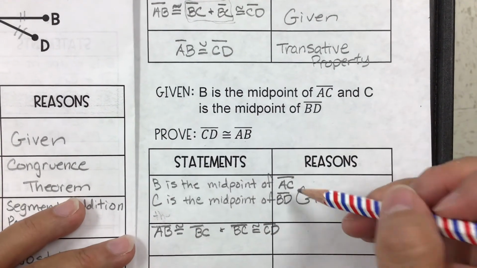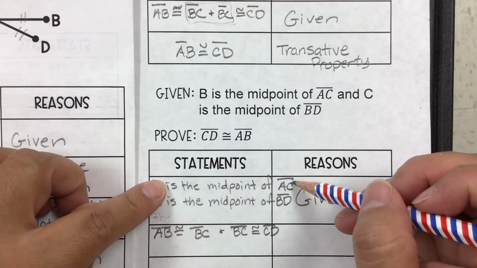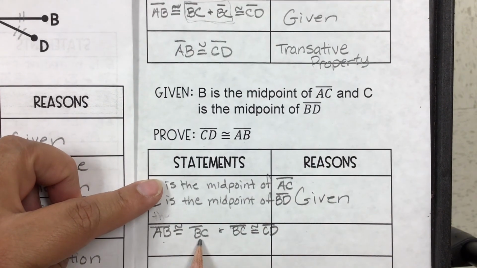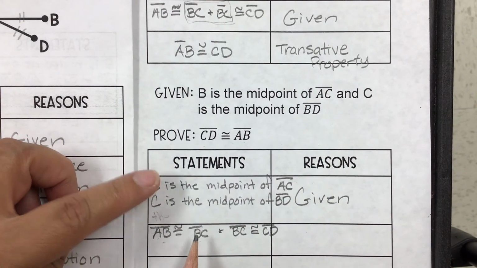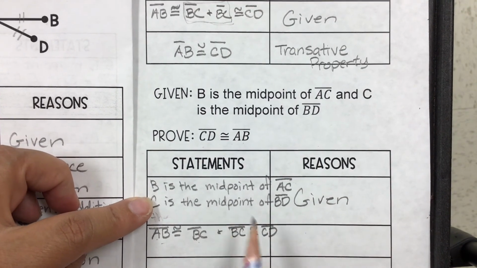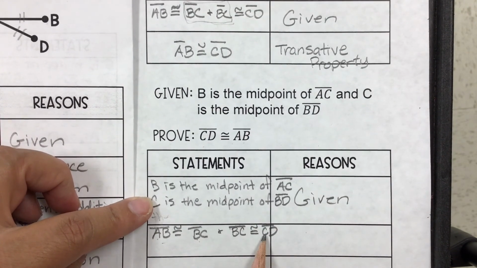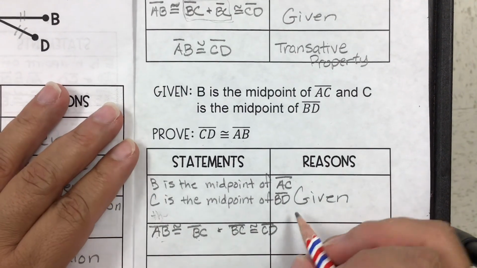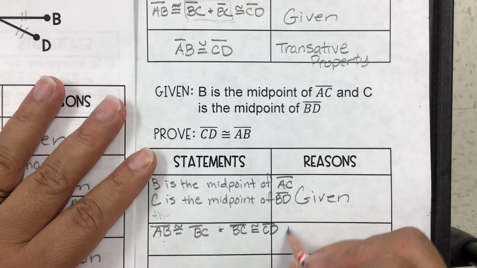How do I know? Well, AC says B is in the middle, so that means these two would have to be the same. On this one, it says that C is in the middle, making it the midpoint. That means these two segments have to be the same. So we use the definition of the midpoint.